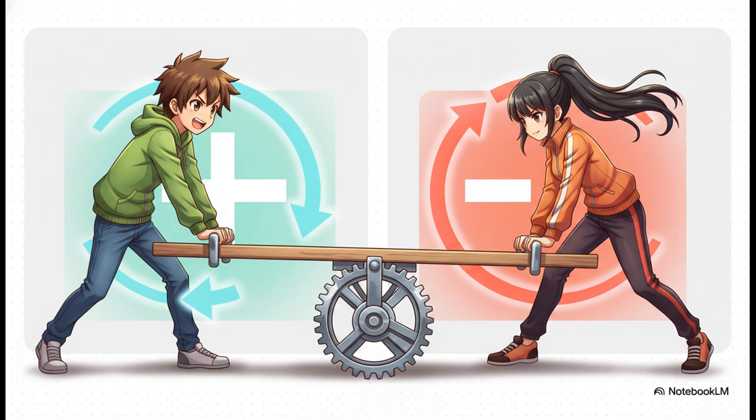Now, for your numerical problems, this is absolutely crucial. It's a super simple rule, but you have to lock it in. If something is rotating anti-clockwise, its moment is positive. If it's going clockwise, it's negative. Don't get these mixed up. It's an easy place to lose marks.